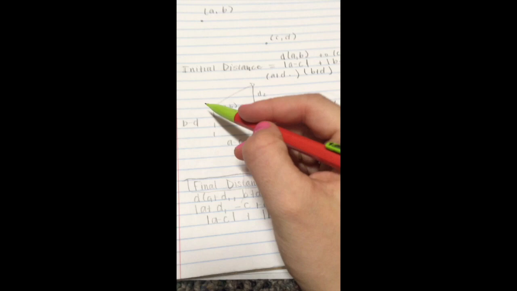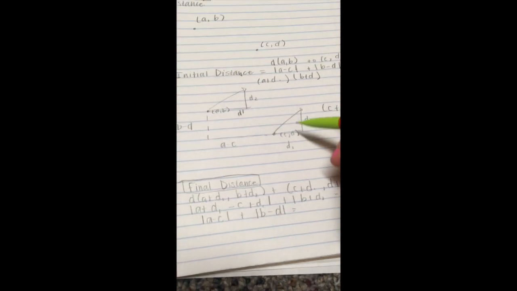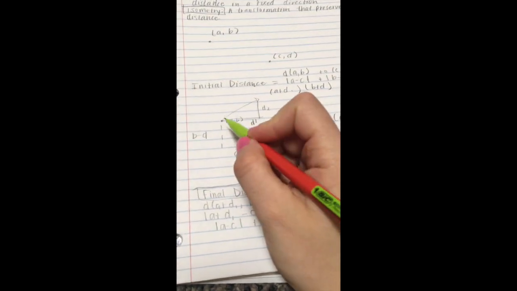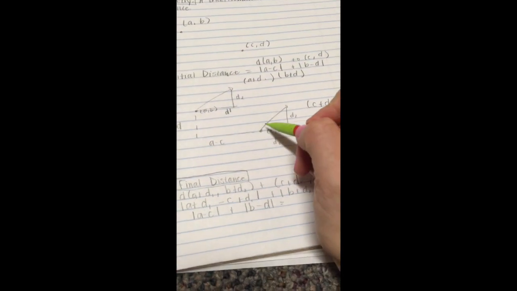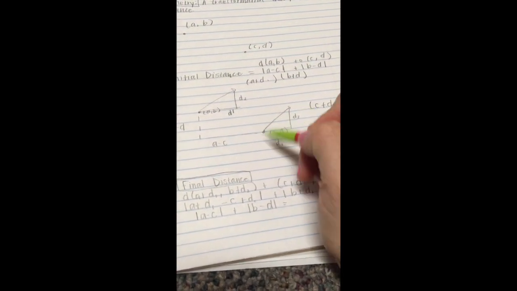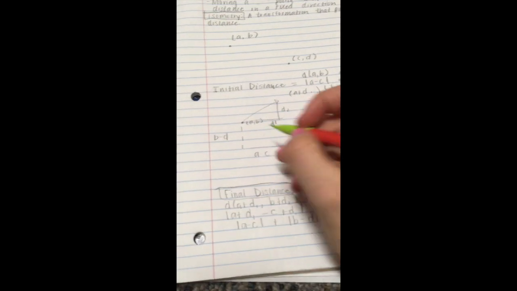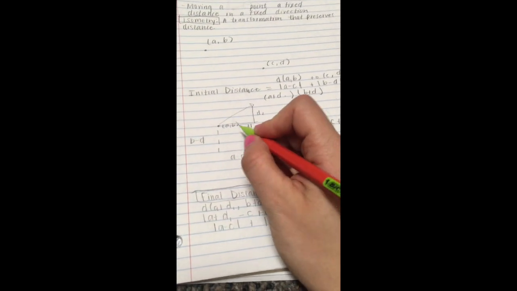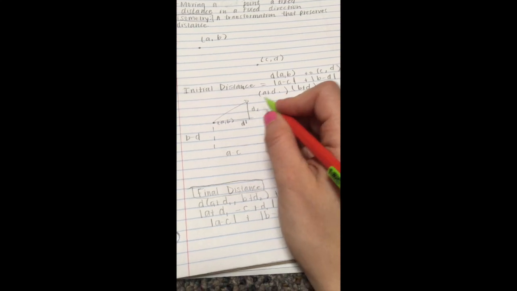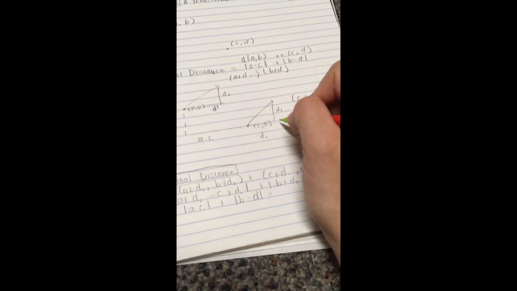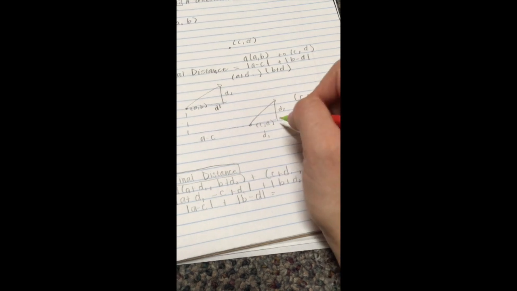So to start out, let's say I have my points A, B here, and C, D. Let's say I wanted to move them in this fixed direction, both the same direction. First I'm going to label everything: this distance to the right is D1, this distance up is D2. Same over here, this one is D1 to the right, and D2 up.